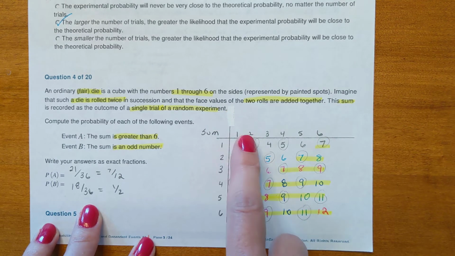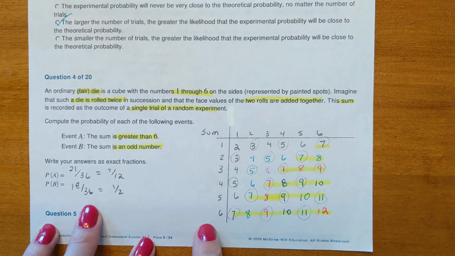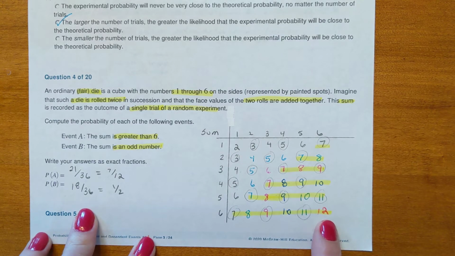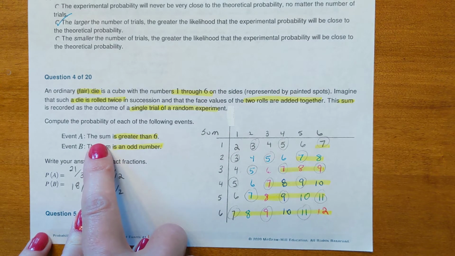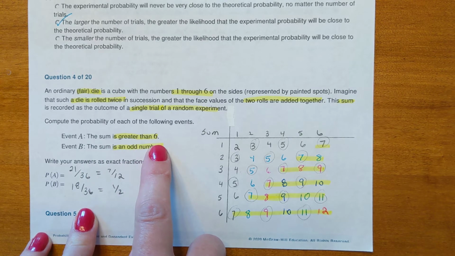So you might get on your first one a pair of 1s or snake eyes, which add up to 2, or maybe you'll get 2 6s, which add to 12. So the sum of the numbers are anywhere from 2 through 12. So what is the probability that it's going to be a sum of greater than 6? Well, greater than 6 would be the number 7.